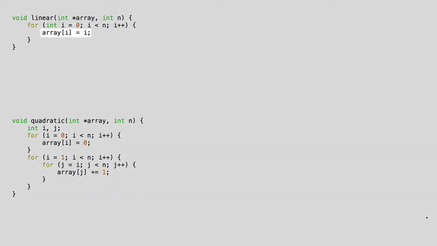In this case, assigning a value to the array is one of the most common operations, so we'll count array assignments. There is exactly one array assignment per iteration of the loop, and the loop executes n times, so there are a total of n array assignments. Compare that to the number of assignments in our more complicated function. In the first loop, we have n assignments, 1 per iteration of the loop, and the loop runs n times. In the second loop, we have roughly n squared assignments.